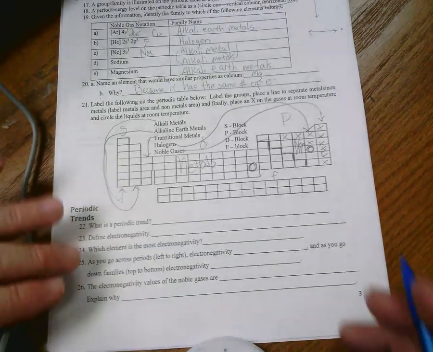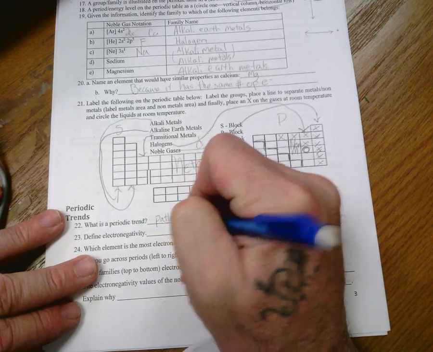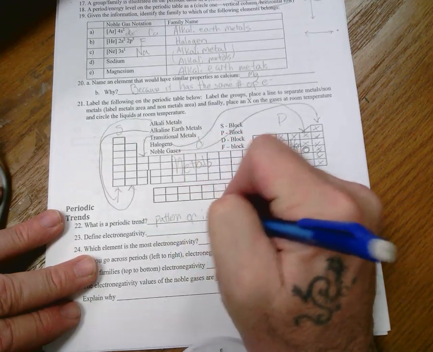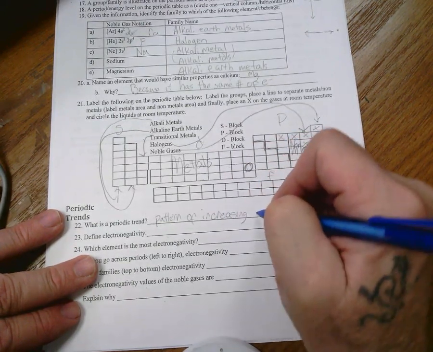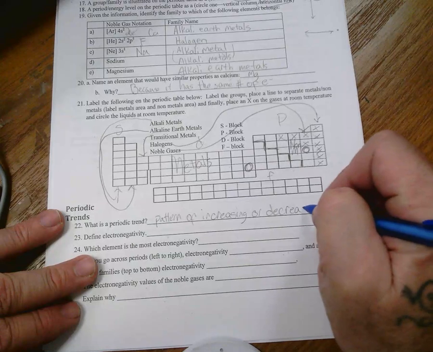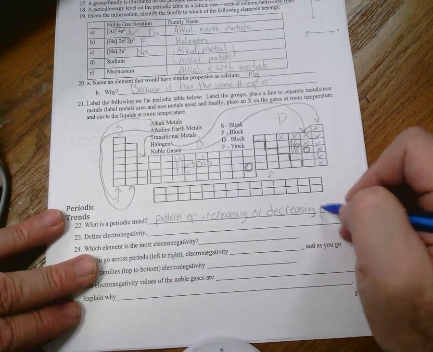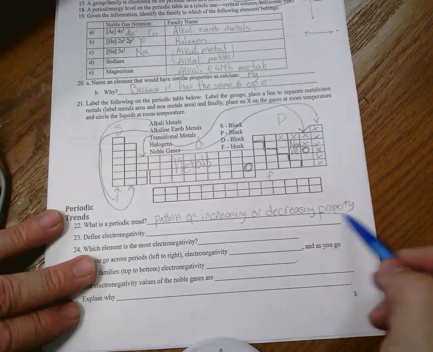What is a periodic trend? It's a pattern of increasing or decreasing property. So electronegativity is a property.